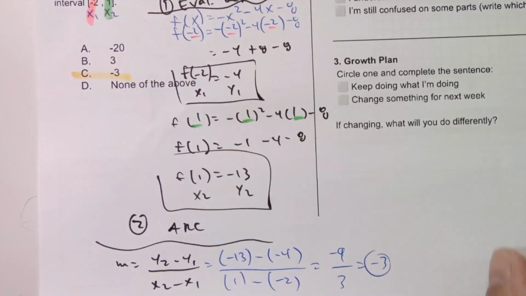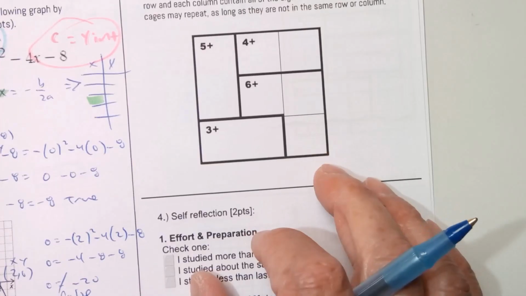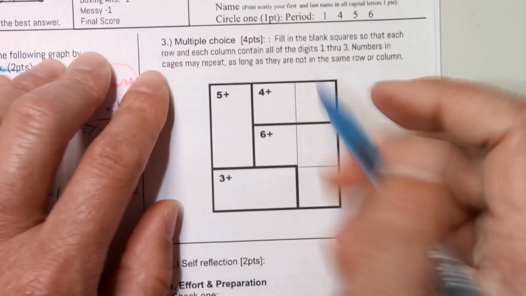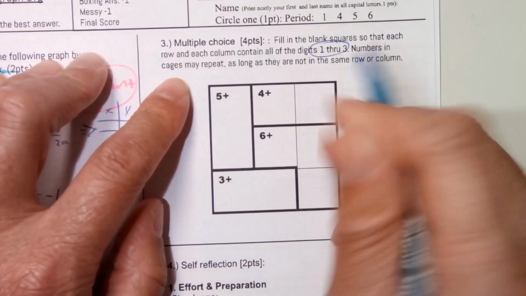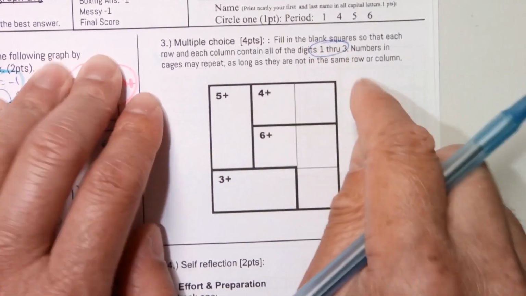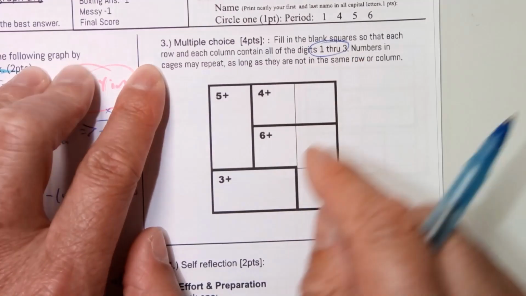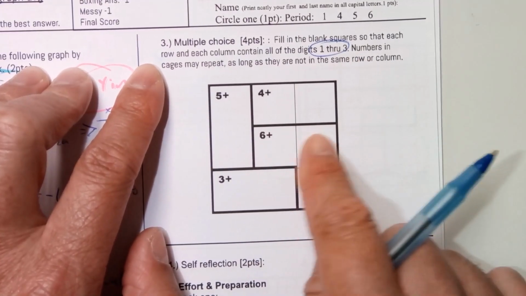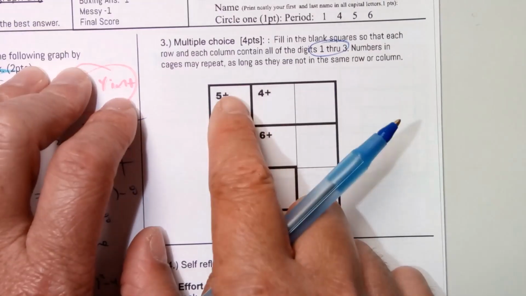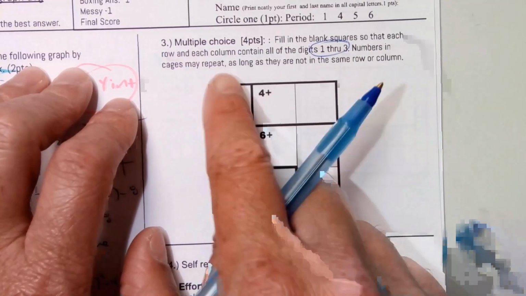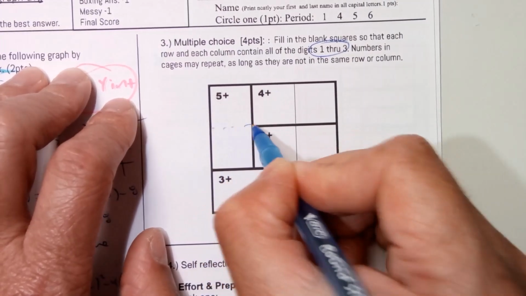Okay, let's go to these KenKen puzzles. You're only using the numbers 1, 2, and 3. Notice these are always positive. The numbers can repeat in a cage, so this is a cage right here, but they cannot repeat in a row or a column. Use pencil, just in case I make a mistake.